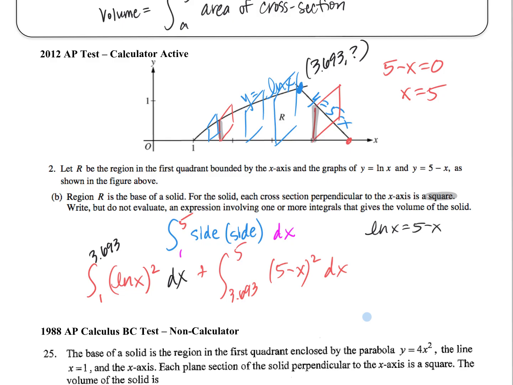Whoa! This said write but do not evaluate. We don't have to go type that in our calculator. I think they'd give you 3 points for this: 1 point to get your bounds, 1 point for this statement, 1 point for that statement. Together. Here we go. Let's try again.